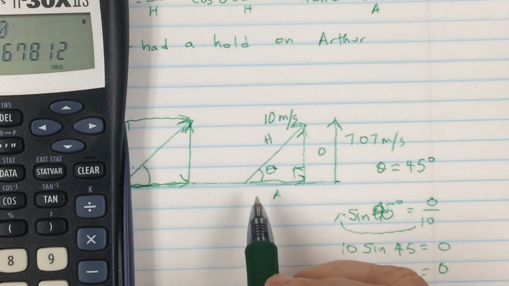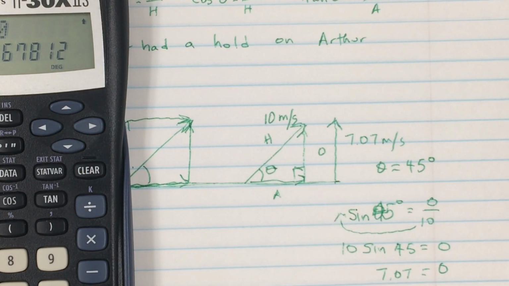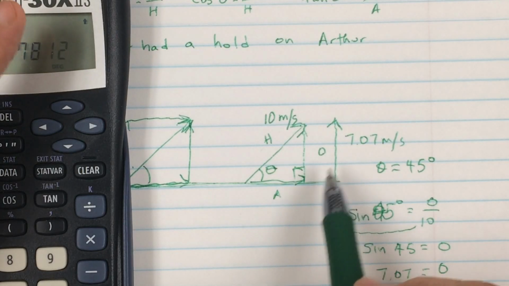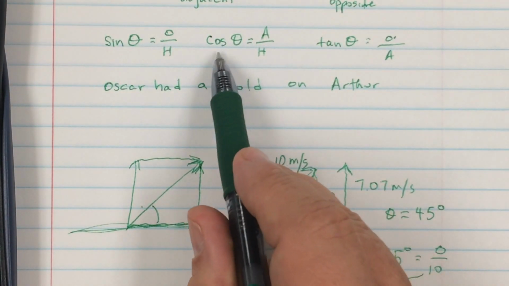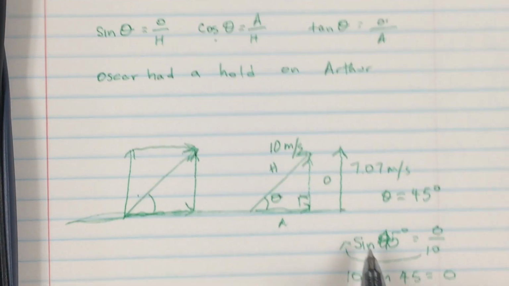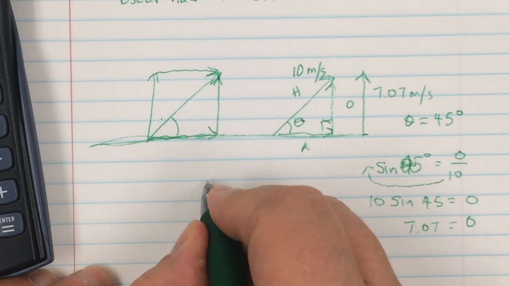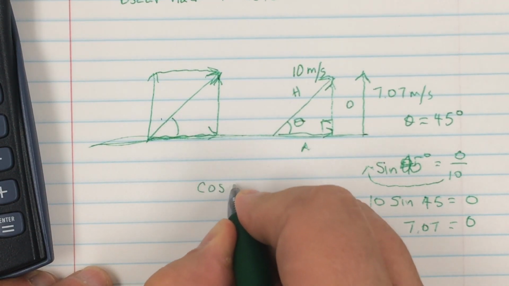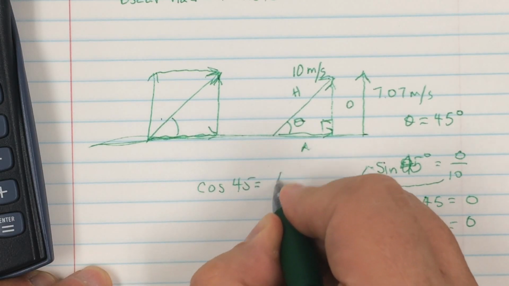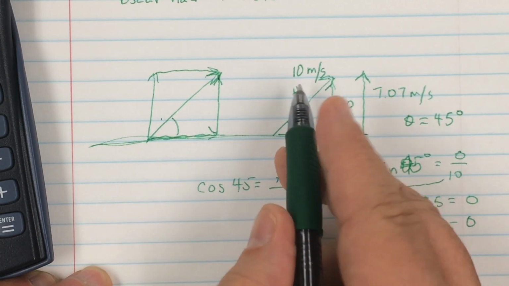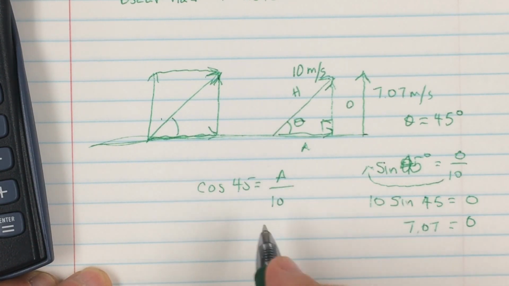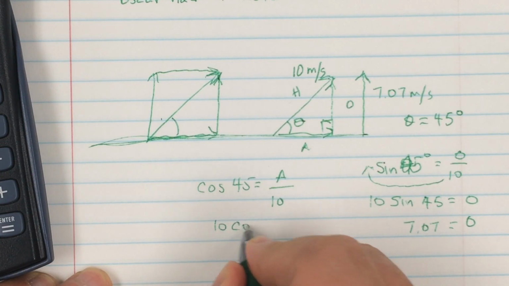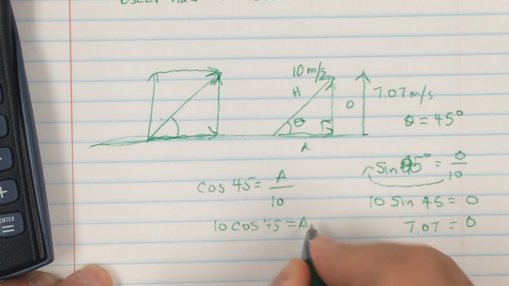Now how fast am I throwing it sideways? So now I need an H, but I also need an A. I'm not interested in this because I need to know this, and I've got this. So I'm going to use cosine because of the relationship here. Cosine is adjacent over hypotenuse. So I'm going to say the cosine of 45 is adjacent over hypotenuse. Hypotenuse here is 10. So if I'm solving for A, I'm just going to get 10 out of the way. So I'm going to bring it up: 10 times the cosine of 45 degrees equals A.